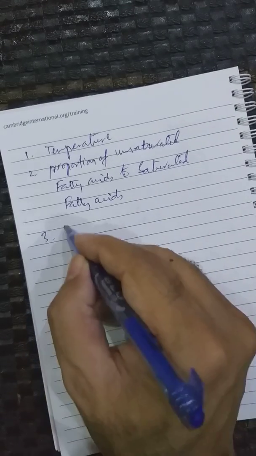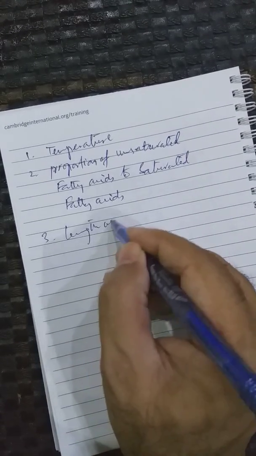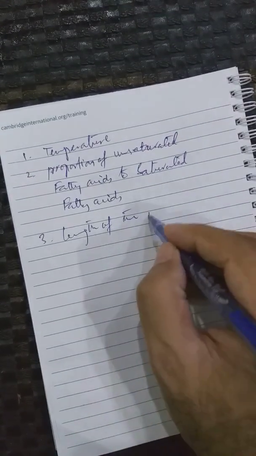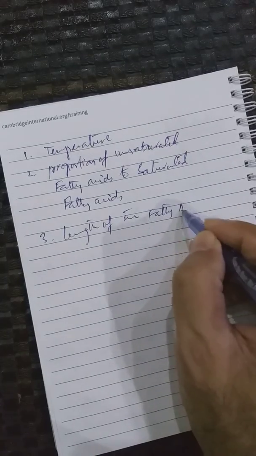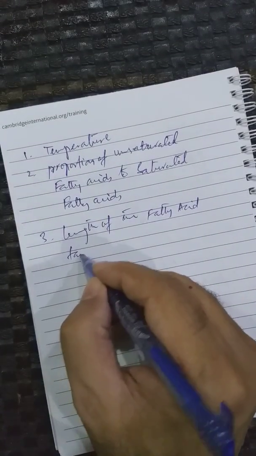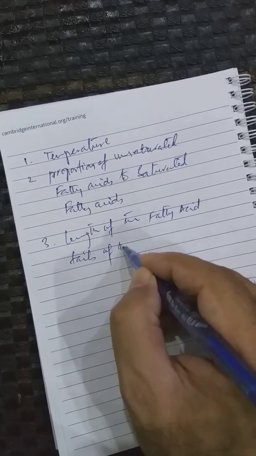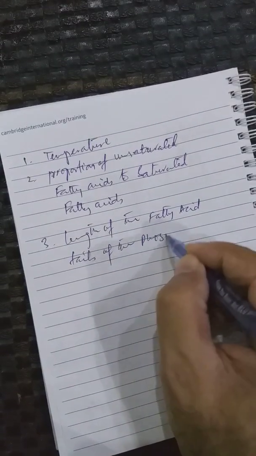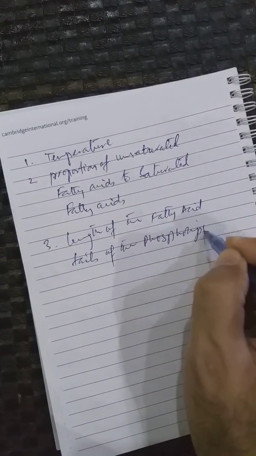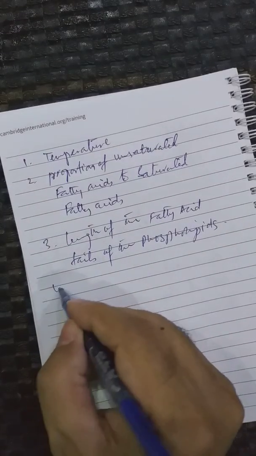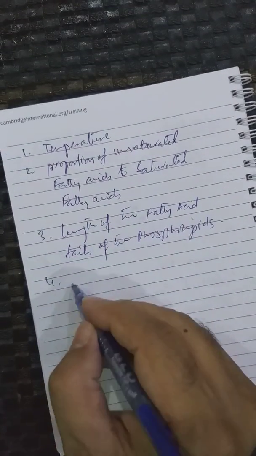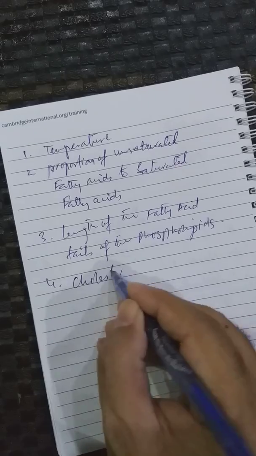And number 3, length of the fatty acid tails of the phospholipids. And number 4, as we already discussed, cholesterol.